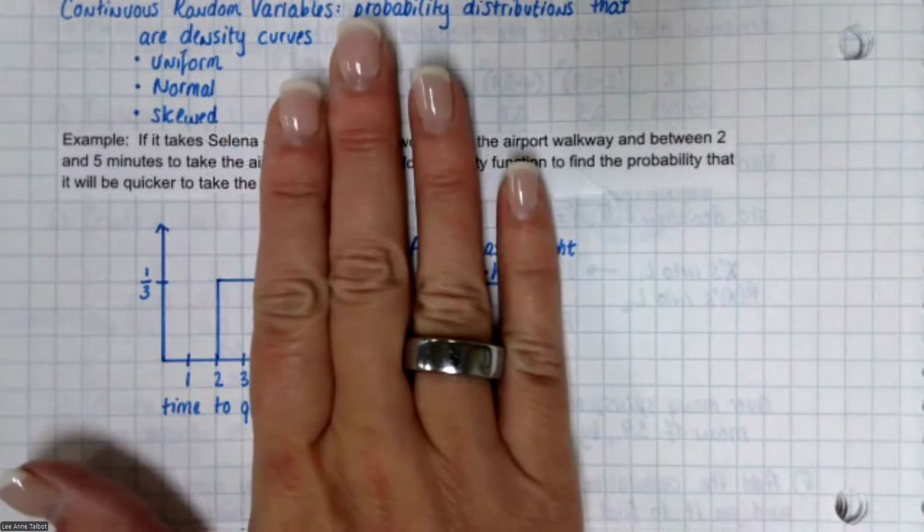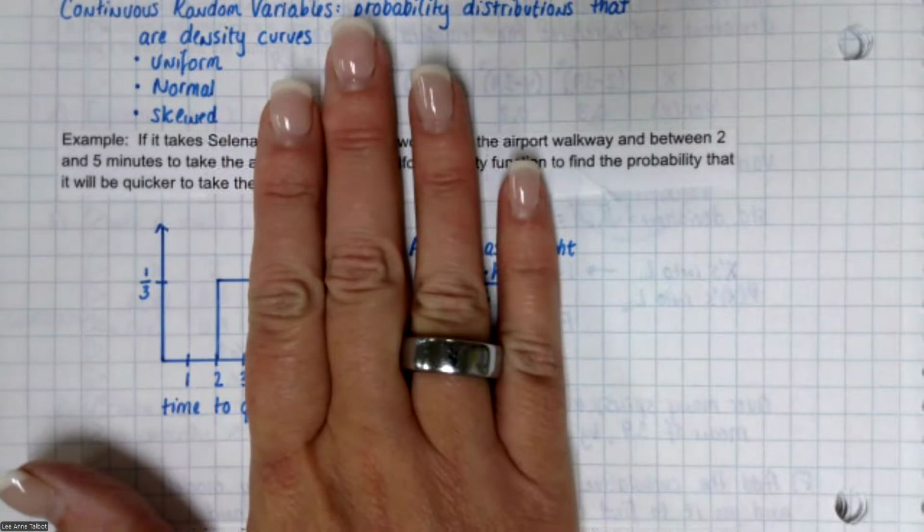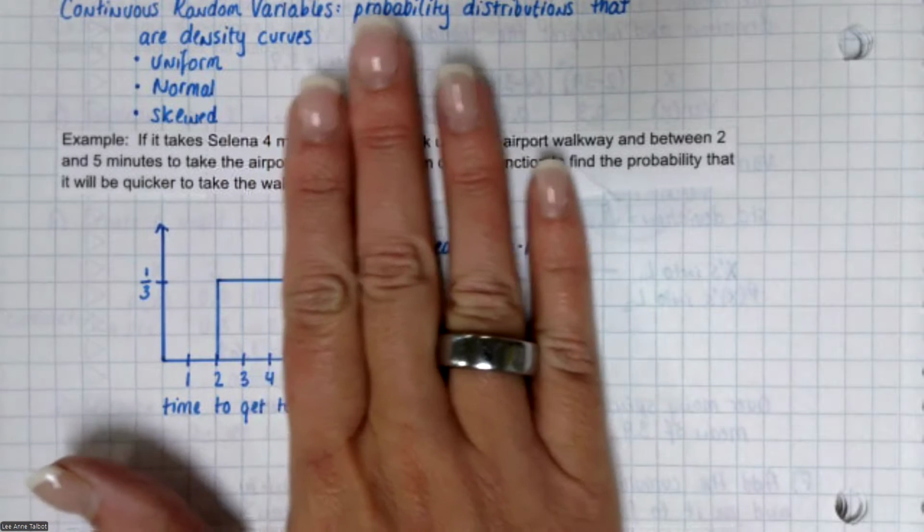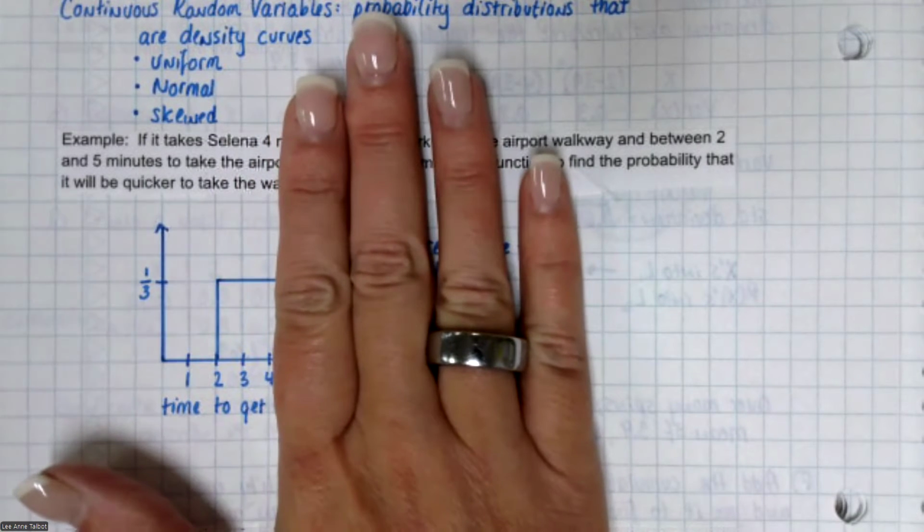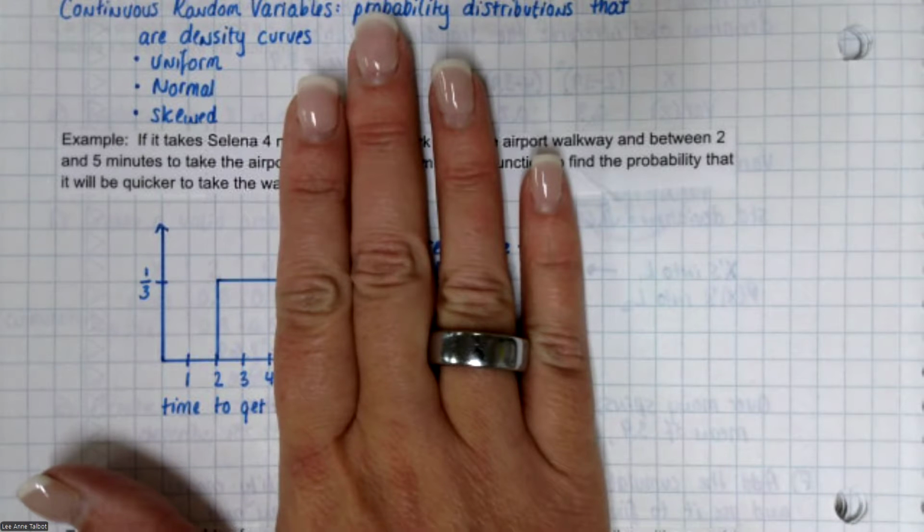If she got there in 3 minutes, she took the train. If she got there in 4 minutes, it could be either one, right? But what about 4.01 minutes? What would be faster? The walkway.